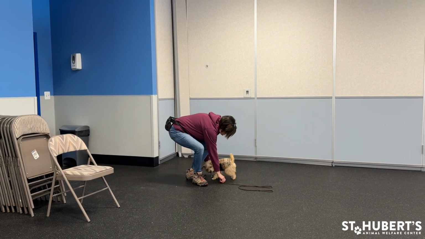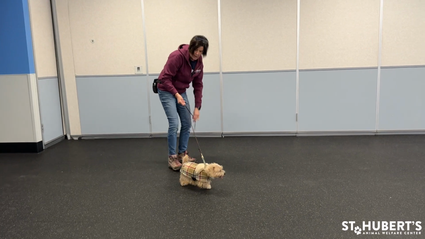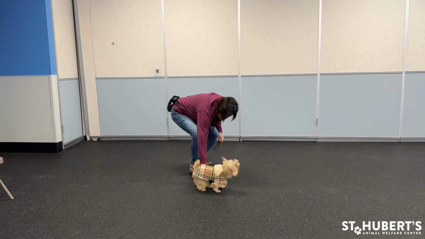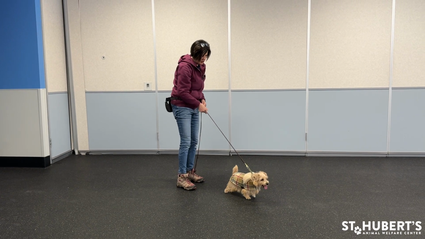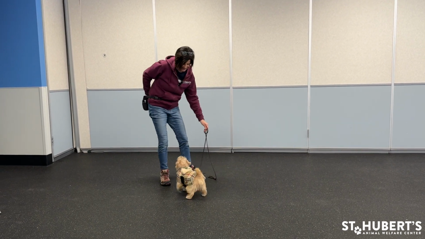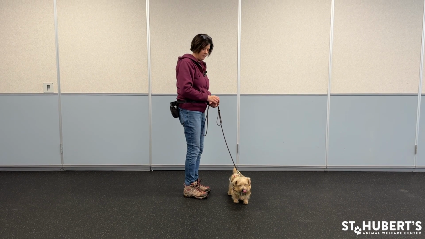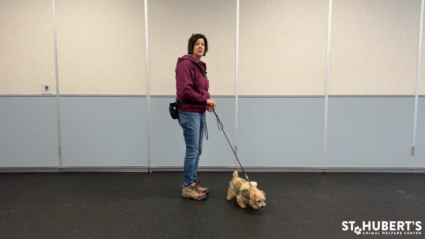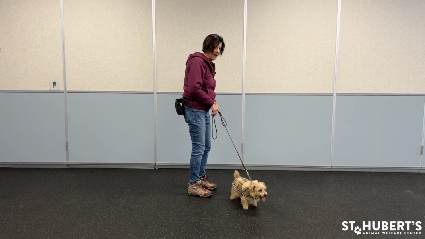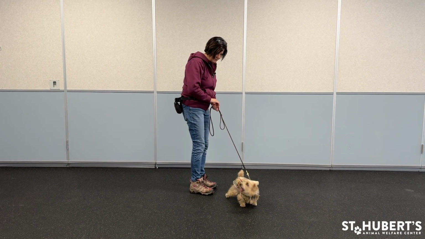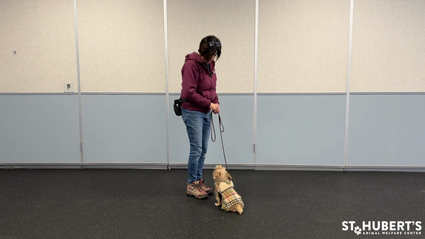Now we are going to move to the next step, which is a little bit more duration. Okay. So that was 3 seconds. We're not adding distance. Gigi. Yes, good girl. Okay, so I am going to show you now the second step for stay, which is just a little bit more duration. So we start with 3 seconds. We're going to look for 9. No distance yet. Gigi. Yes, good. Sit. Yes. Stay. 1, 2, 3.